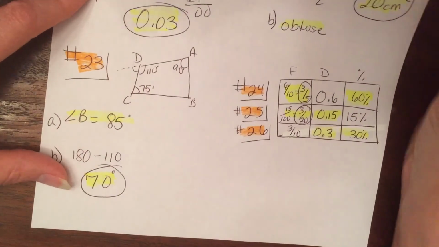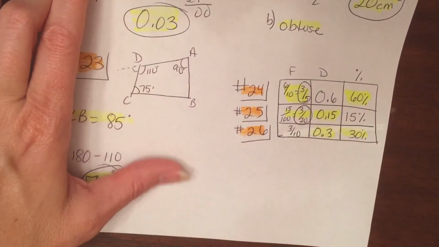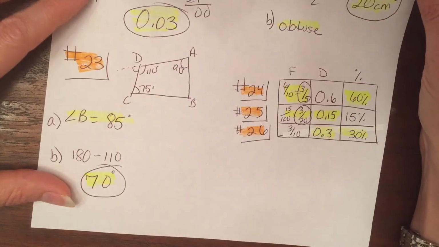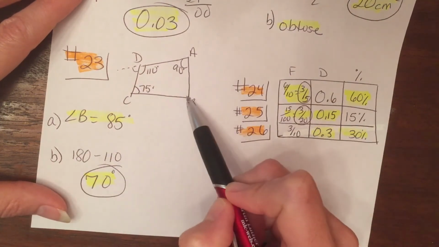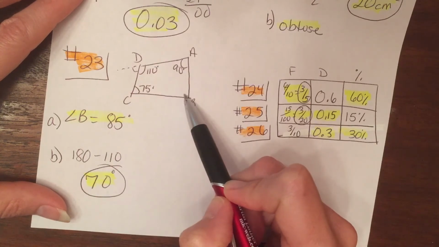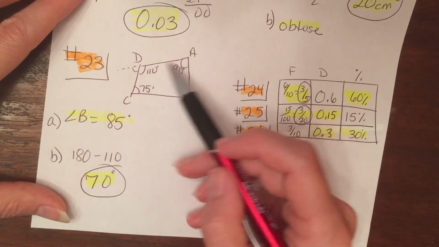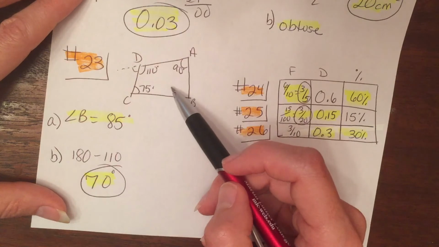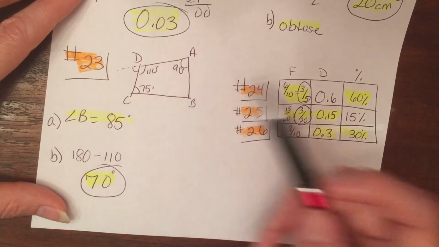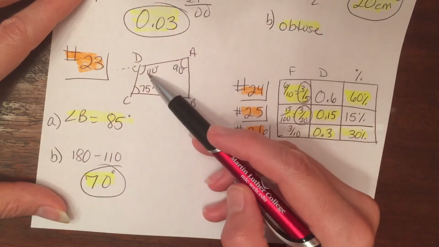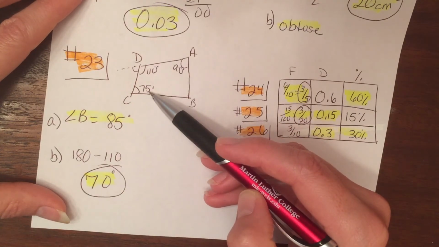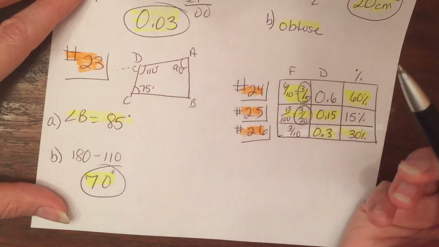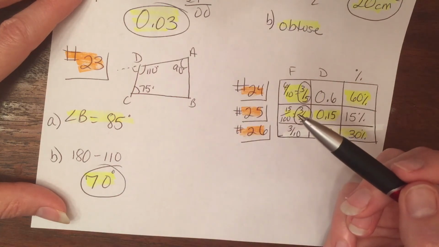Number 23. We've got this quadrilateral, ABCD, and they give us some of the angle measures. They want us to find the angle B measure. Okay, so we learned that in a quadrilateral, the angles have to add up to 360 degrees. 110 and 90 add up to 200, plus 75 is 275, 360 minus 275 left me with 85 degrees.